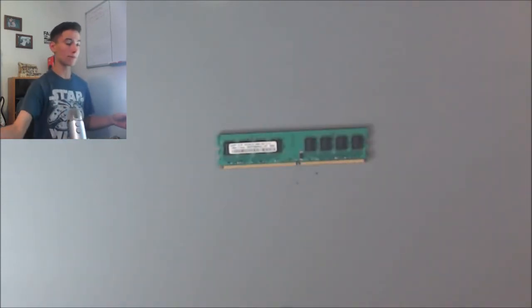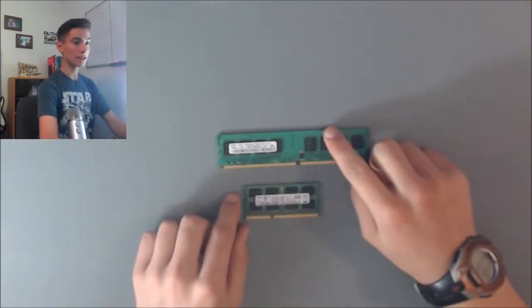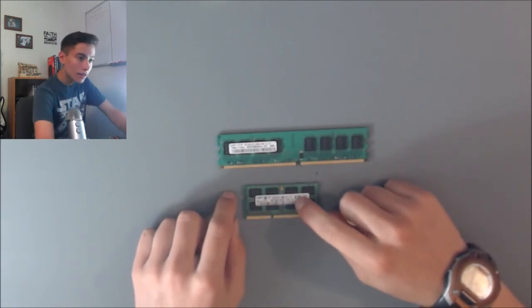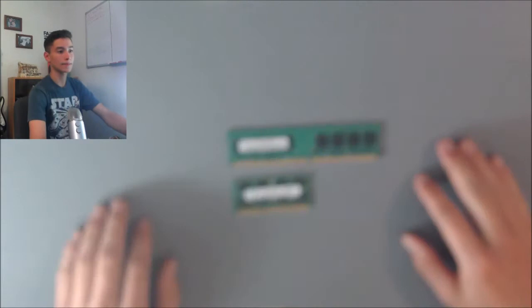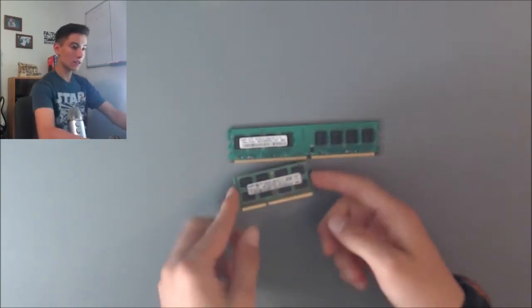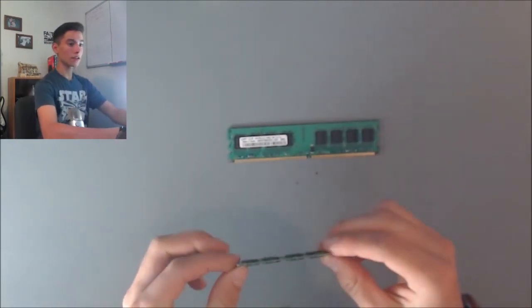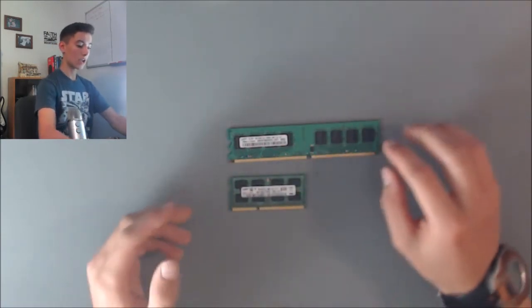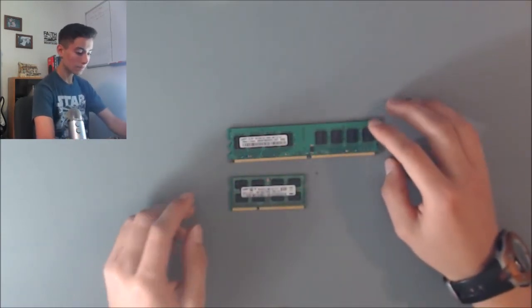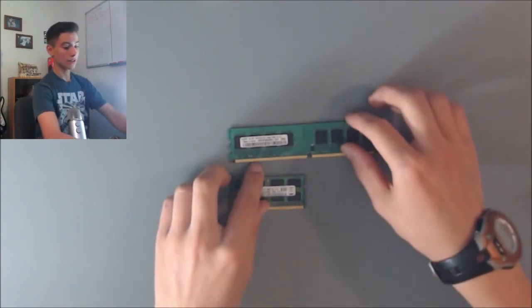This is RAM. Probably one of my favorite components to any computer. We got desktop and laptop RAM. As you can see, just like the hard drive, the laptop RAM is half the size. They are very thin each. They have little cells on them, which is the actual memory where it's stored. So that's just about it to know for RAM.